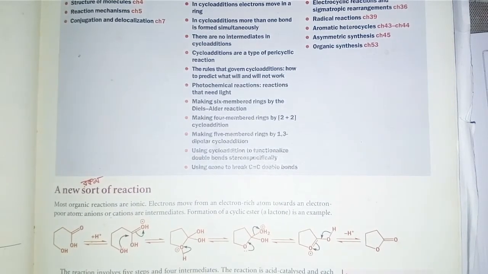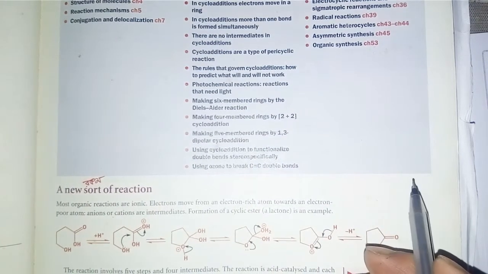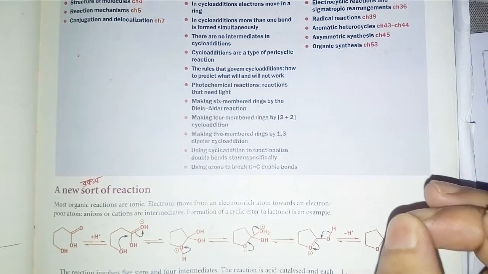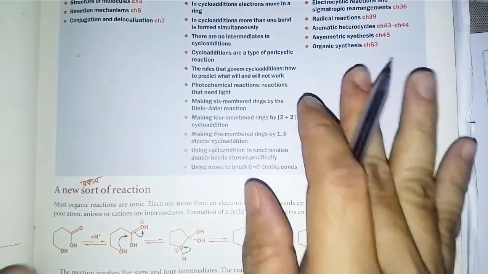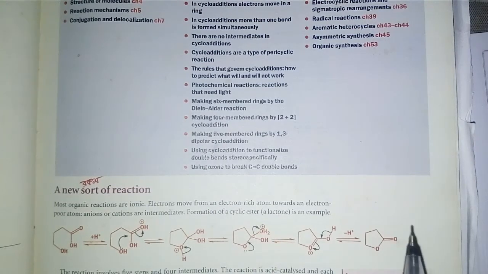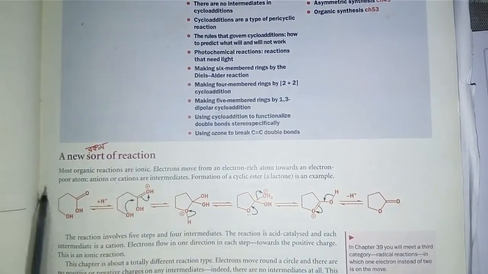Actually, the pericyclic reaction is a reaction with no intermediates. No intermediates. I discuss this fully, A to Z, this Claisen box. This one is the Claisen box. I will discuss it line by line. So let's start, a new sort of reaction.